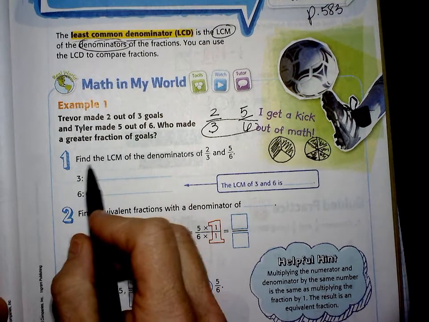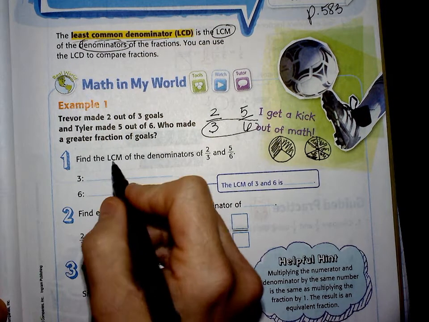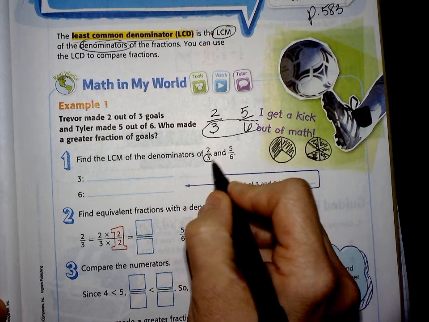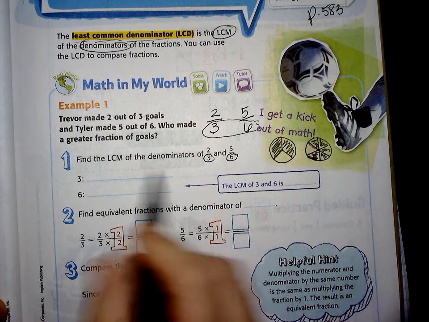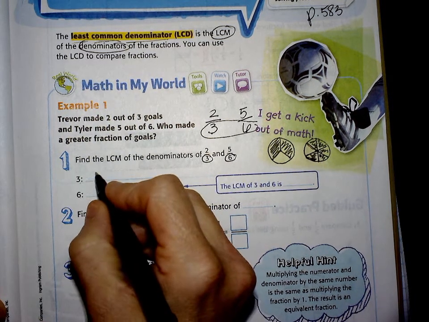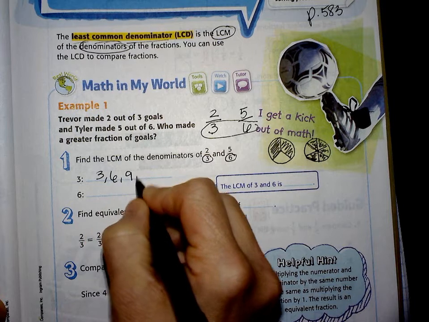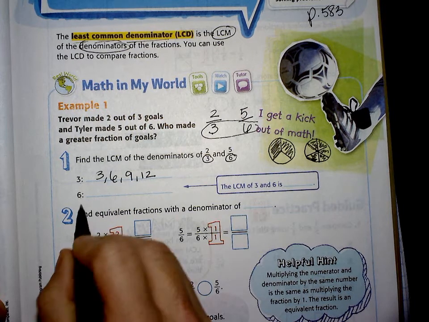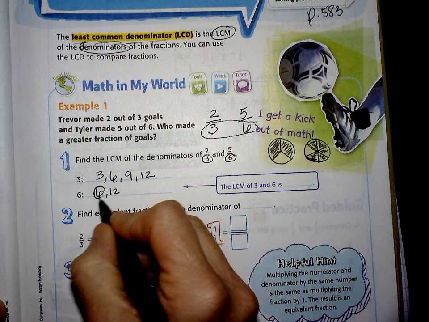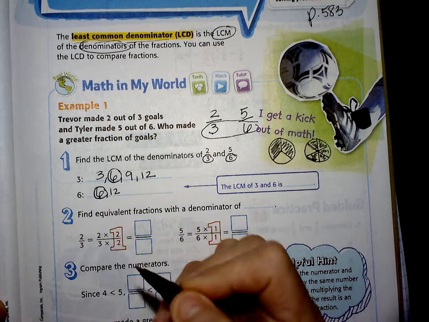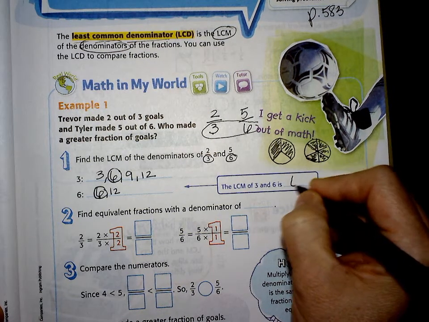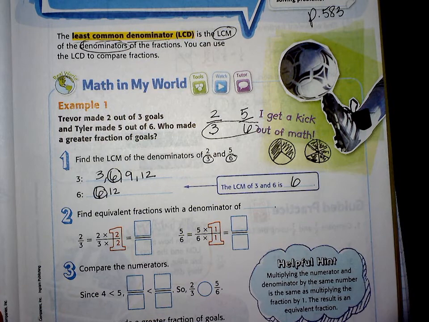So the first thing we do is find the least common multiple, or the least common denominator, of 2/3 and 5/6. So we're just looking at changing the denominators right now. The denominators are 3 and 6. So we do least common multiple like we've been doing: 3, 6, 9, 12. And then we do 6: 6, 12. Oh look, I don't even have to go further. 6 is my least common multiple, my least common denominator.